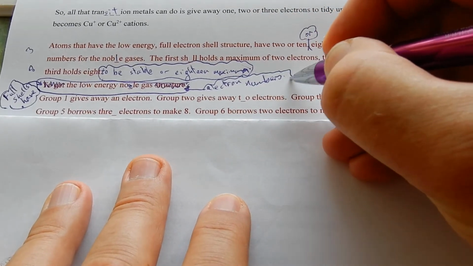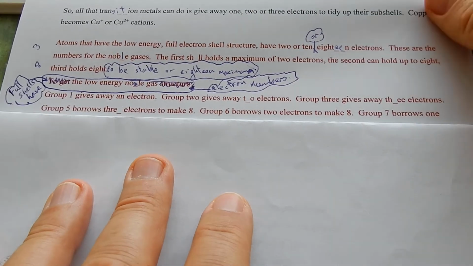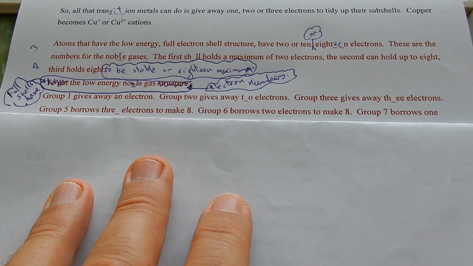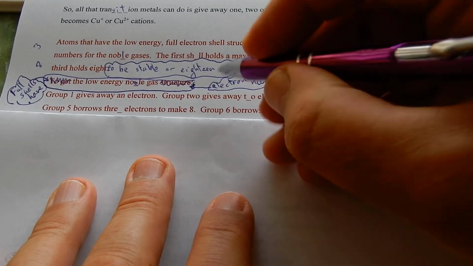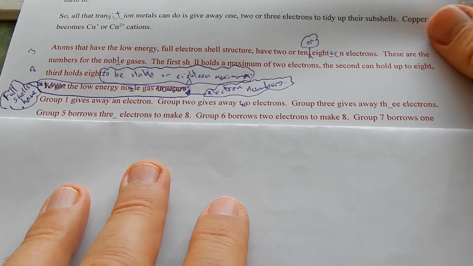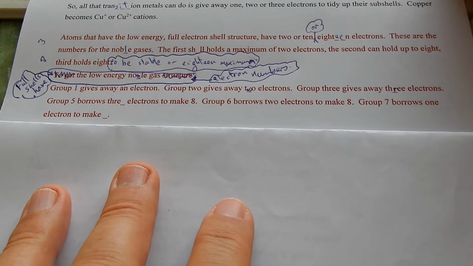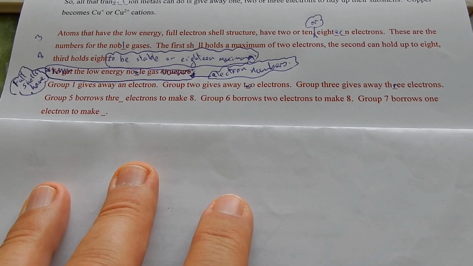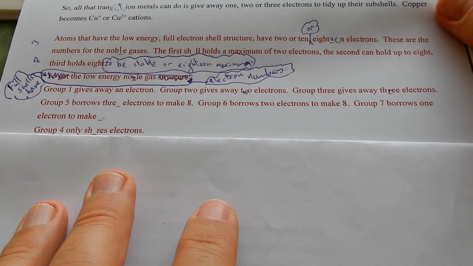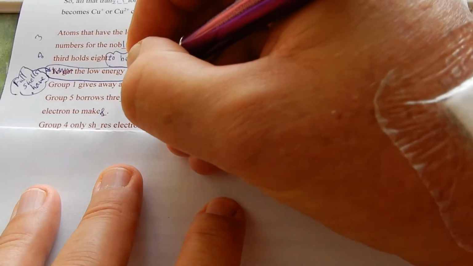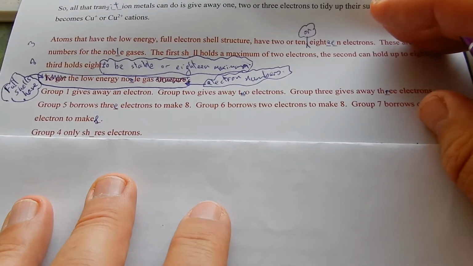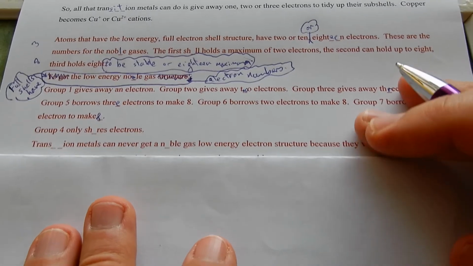Electron numbers. Group 1 gives away 1 electron. Group 2 gives away 2 electrons. Group 3 gives away 3 electrons. Group 5 borrows 3 electrons to make 8. Group 6 borrows 2 electrons to make 8. Group 7 borrows 1 electron to make 8. Group 4 only shares electrons.